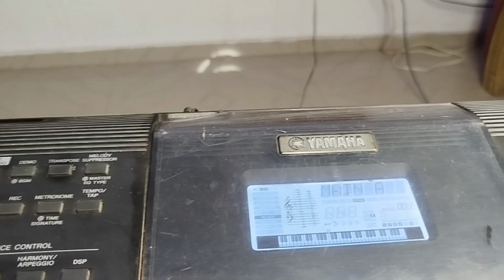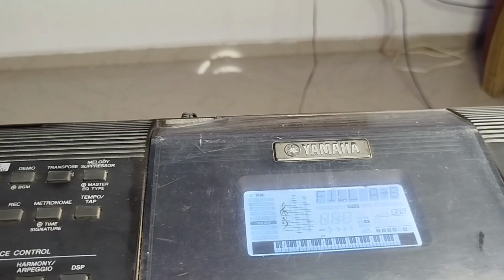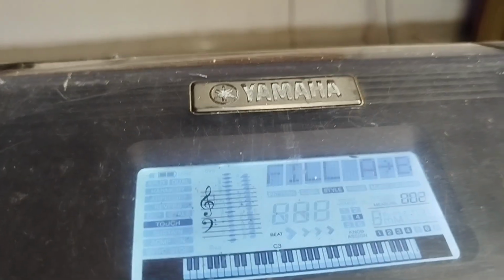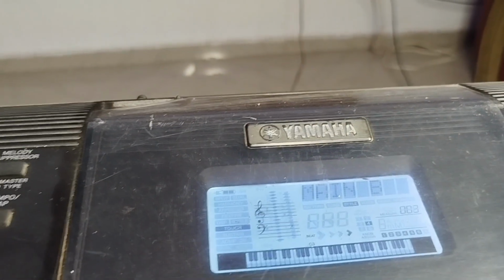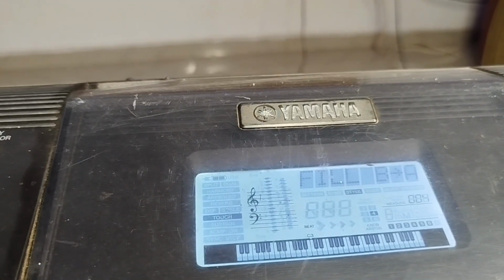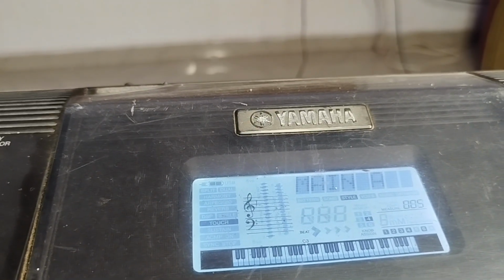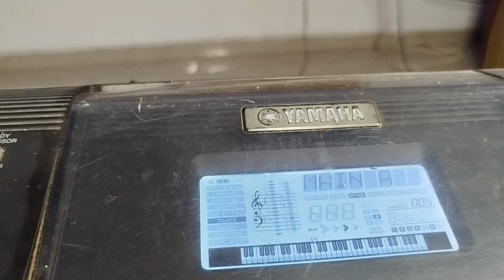It's different rolls. To now switch to B. So this is the main B roll. This is the main A roll.